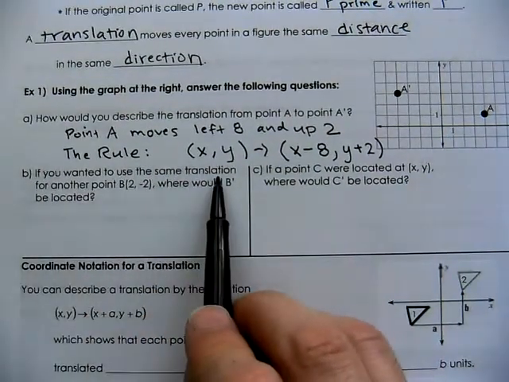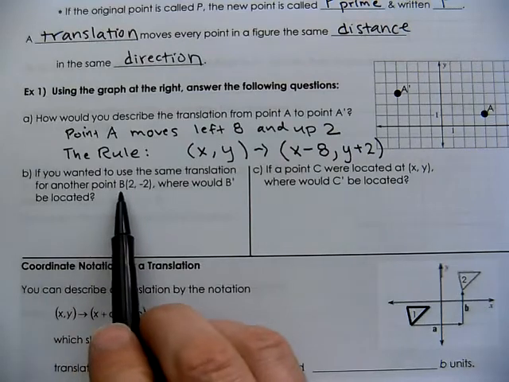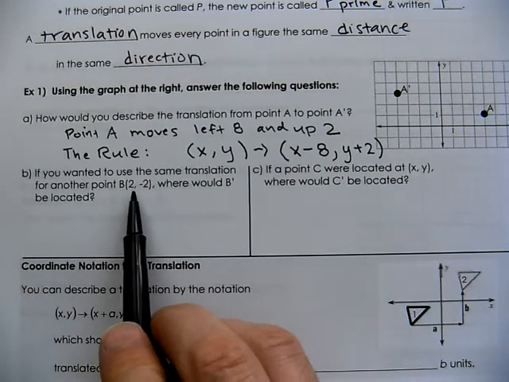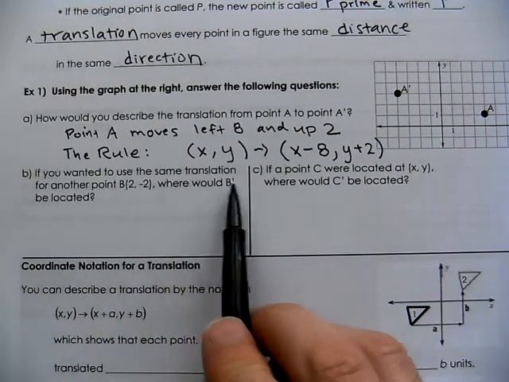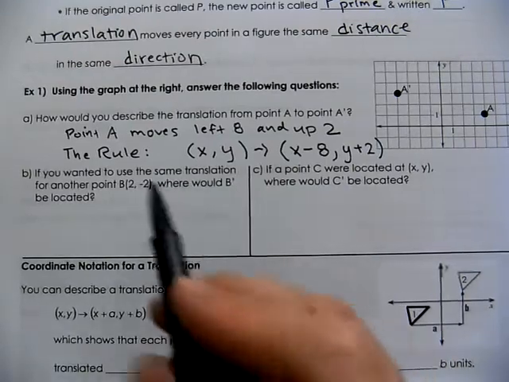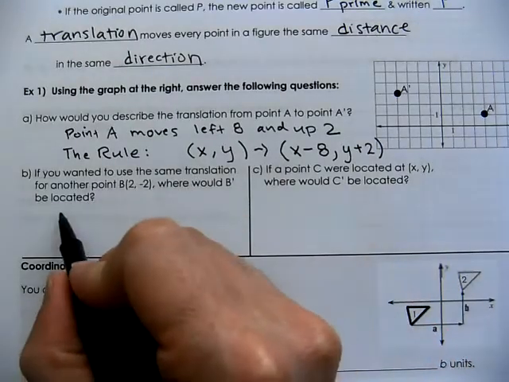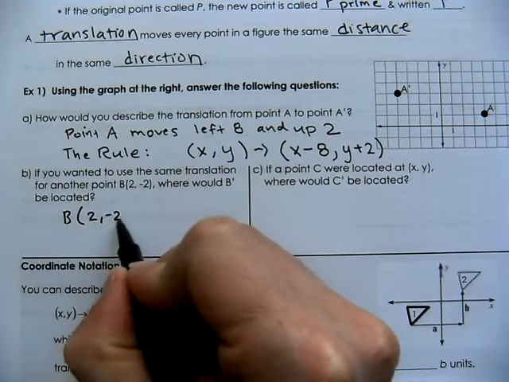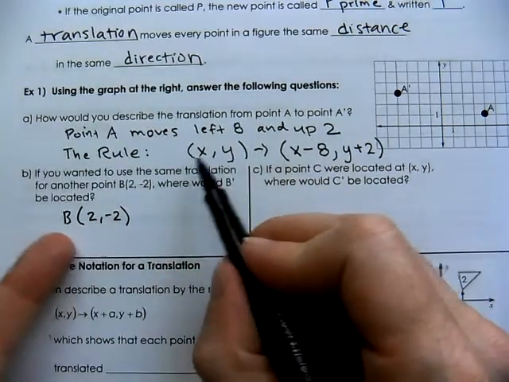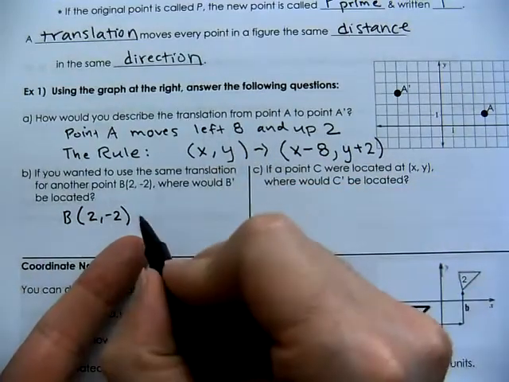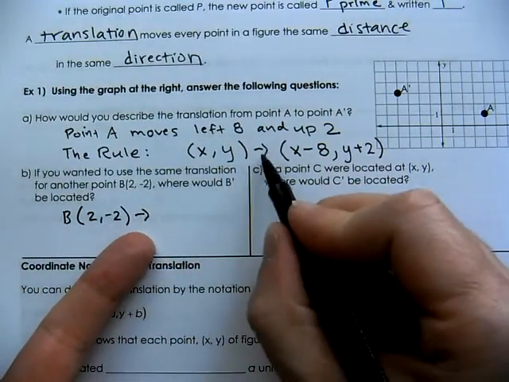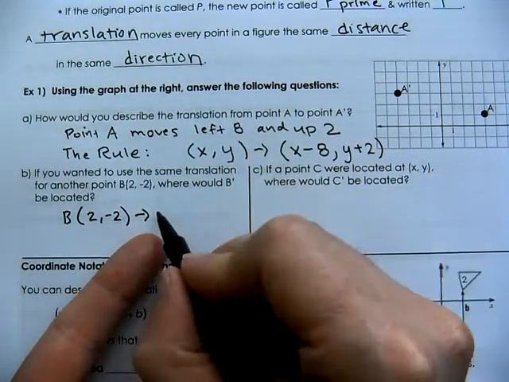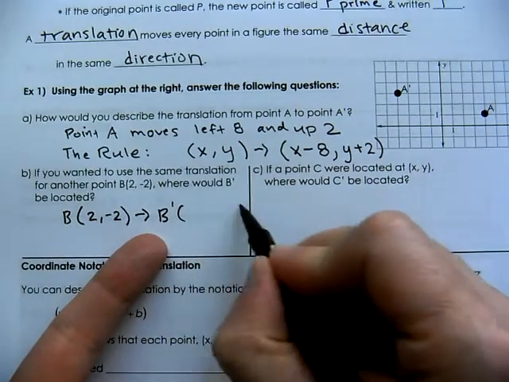If you wanted to use the same translation for another point called B, which is located at 2, negative 2, then where would B prime be located? Okay, so let's think about this. Here's my point B. It's located at 2, negative 2. That's this first part of the rule. Then we're going to change it in this way, and the new name is B prime. And we want to know where that is.